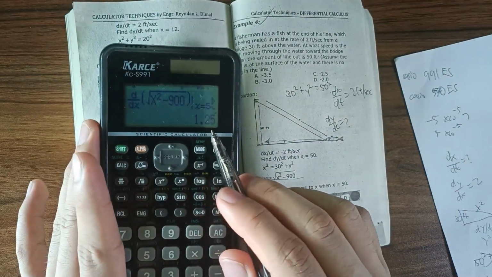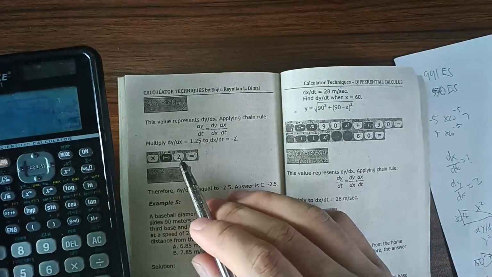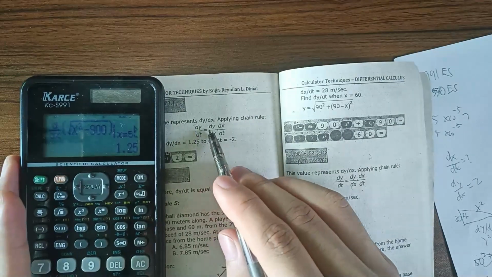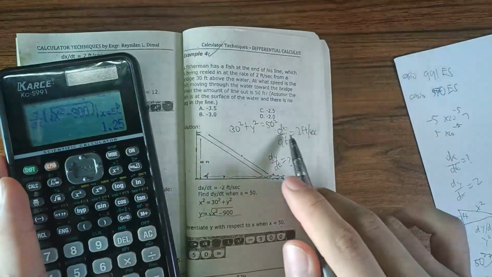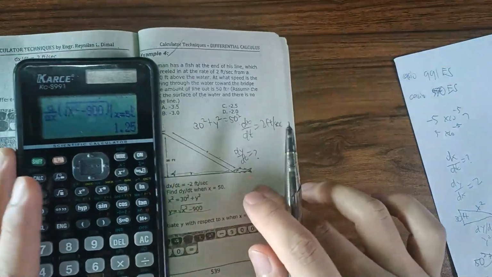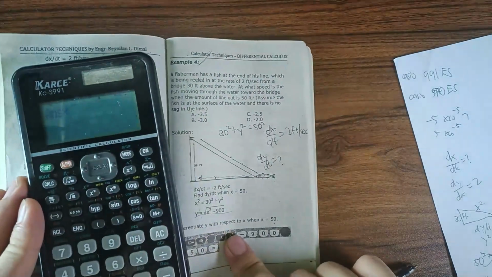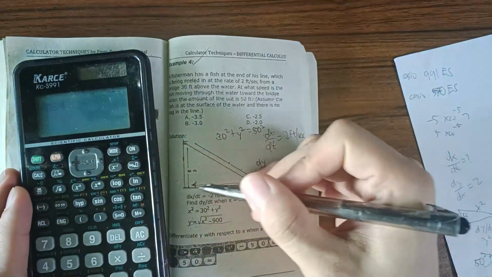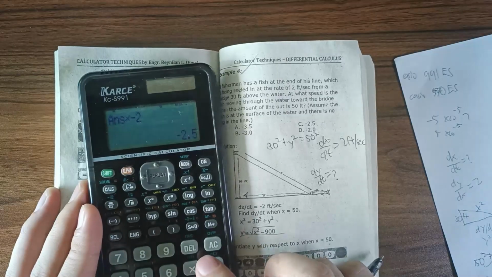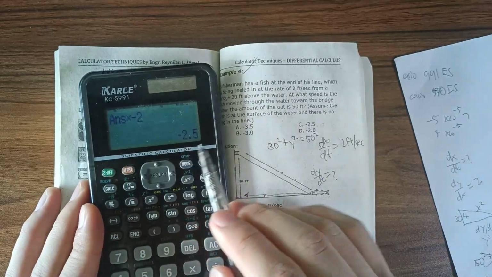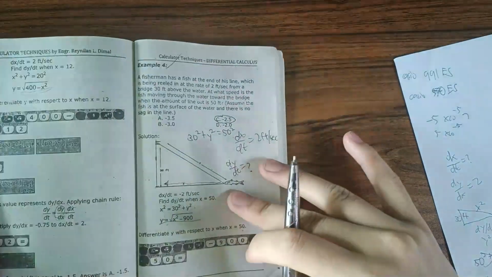We want to find the dy over dt. When we're trying to find the dy over dt, we will simply multiply dy over dx by dx over dt. Our dx over dt is 2 feet per second. So we just simply multiply. Since the direction is going to the bridge, to the left side, that will be negative 2. So our answer will be negative 2.5. That will be our answer.